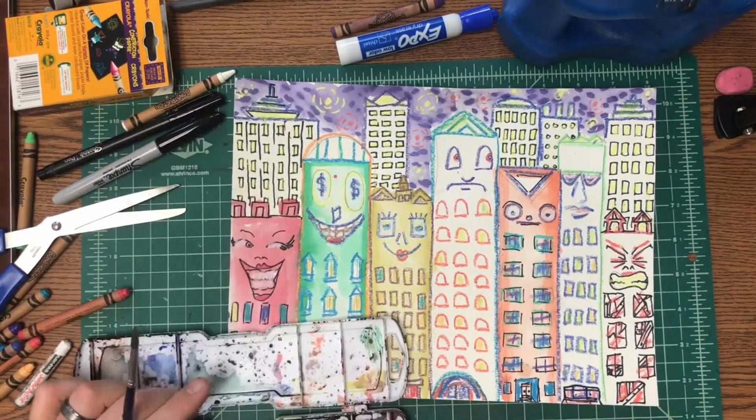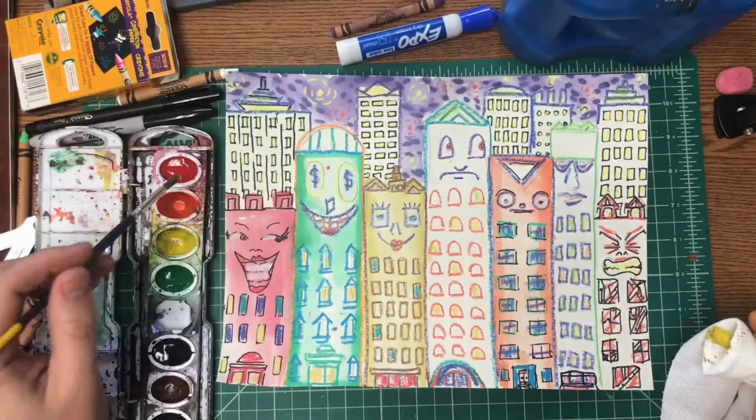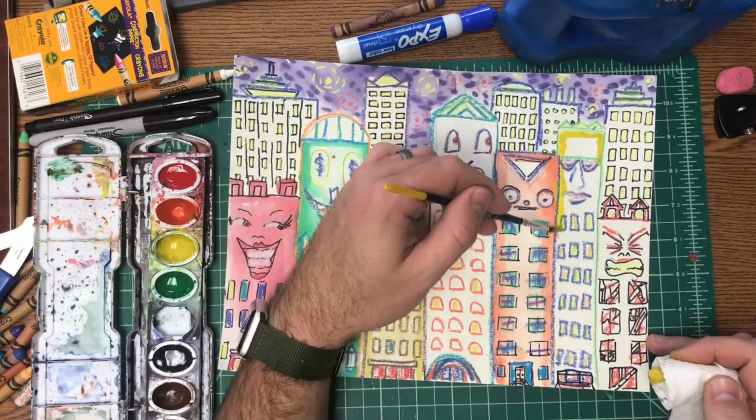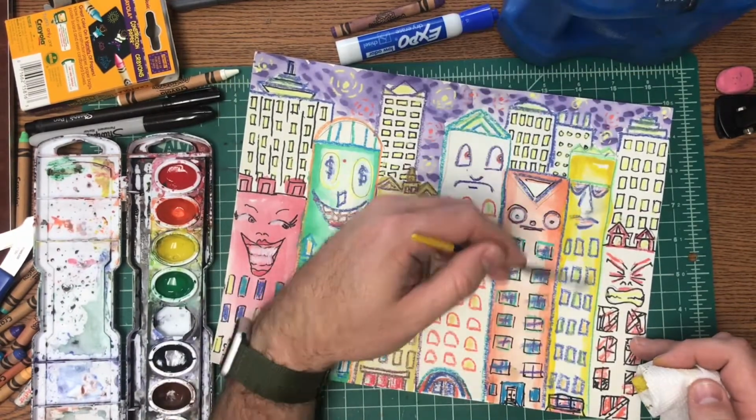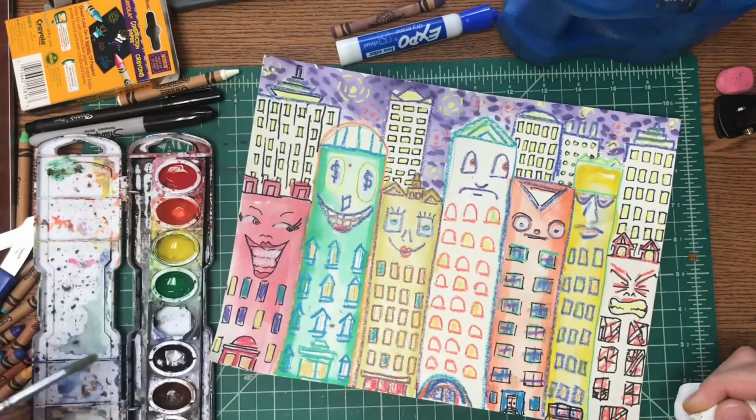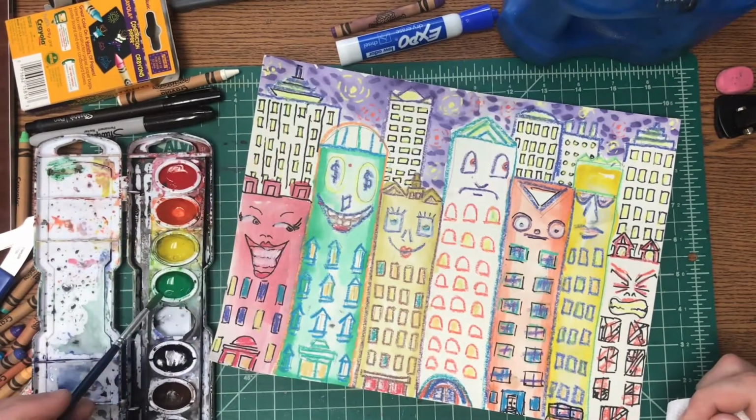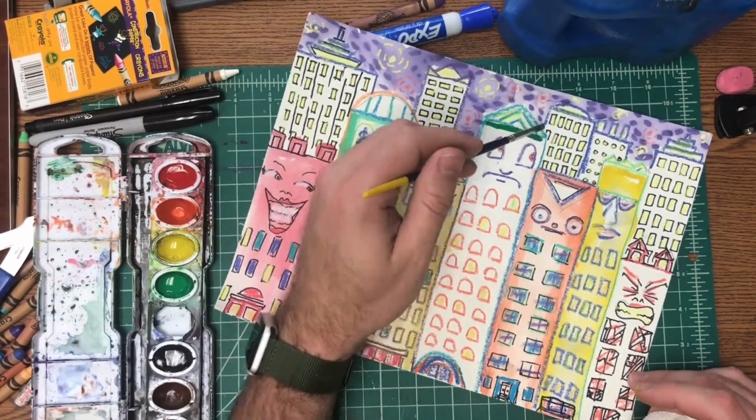So here I went back in and I went over all my pencil drawing with the crayon. And I'm just going to finish this up. Remember, you outline it with the color and then you add water to it and kind of have it blend in.